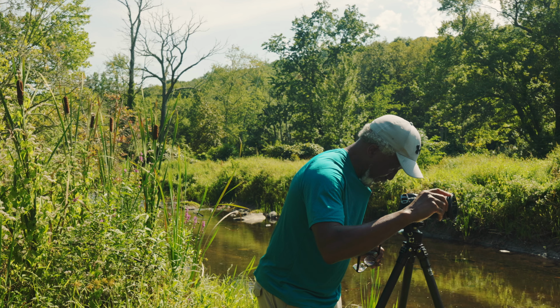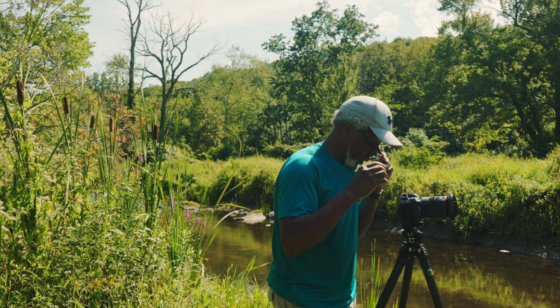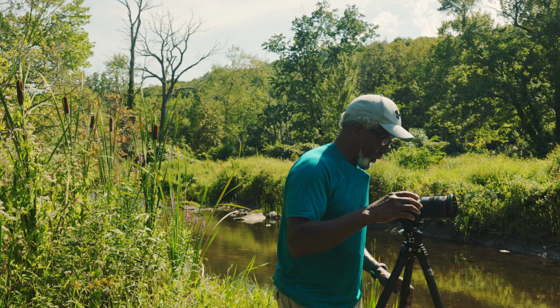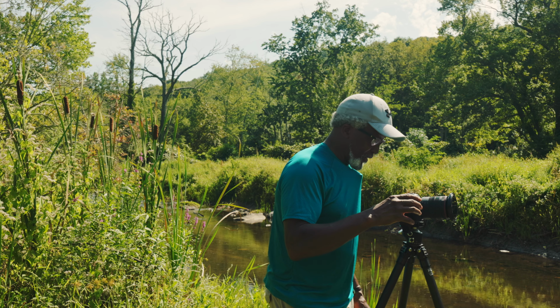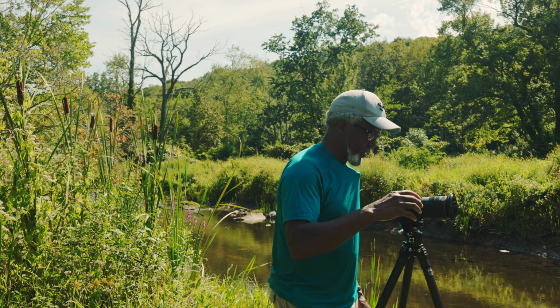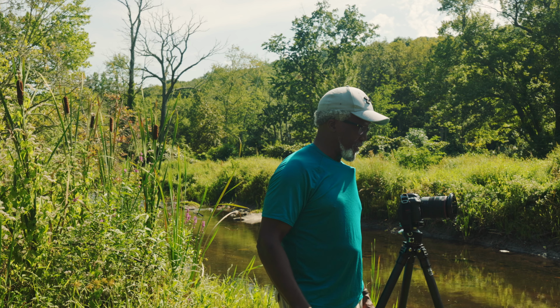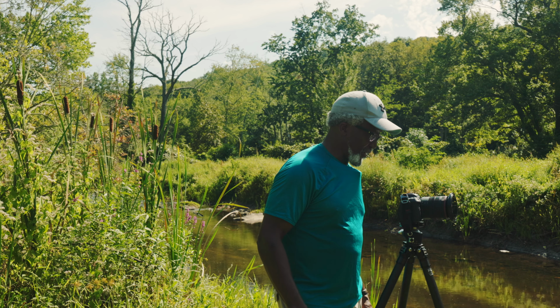Actually, I might do a couple of things. I might do one with the minimal reflections, which I've got right here. And this is at 1/50th of a second, f13, ISO 100. I'm going to take this right now. Let's just get my 2-second timer set. Okay, that looks pretty good.